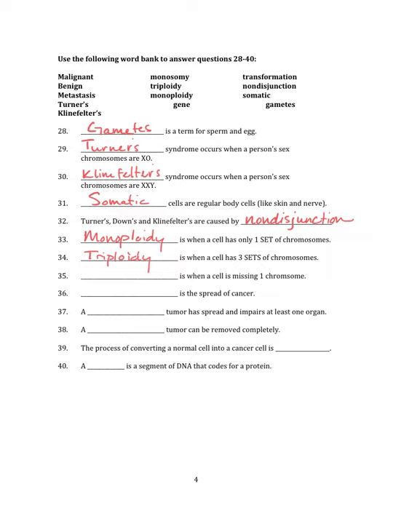Number 35 says monosomy is when a cell is missing one chromosome. So Turner syndrome, for example, is a disorder where a cell is missing one chromosome, and so it's monosomy.